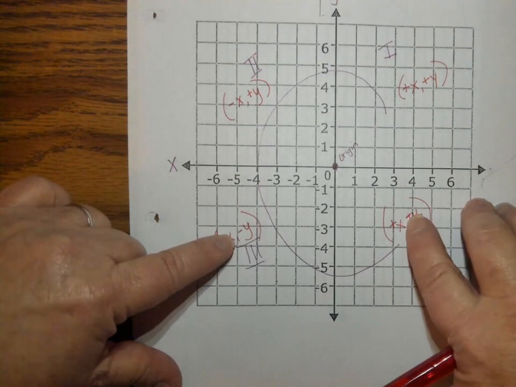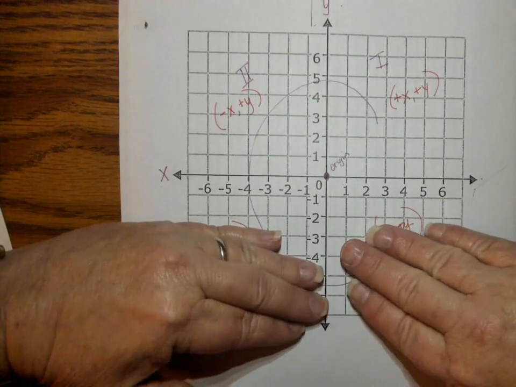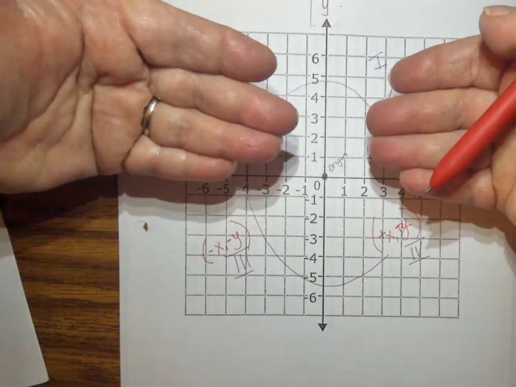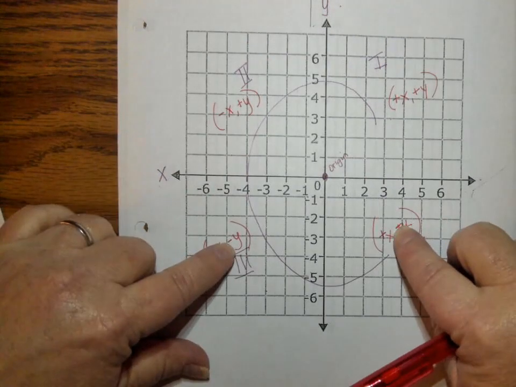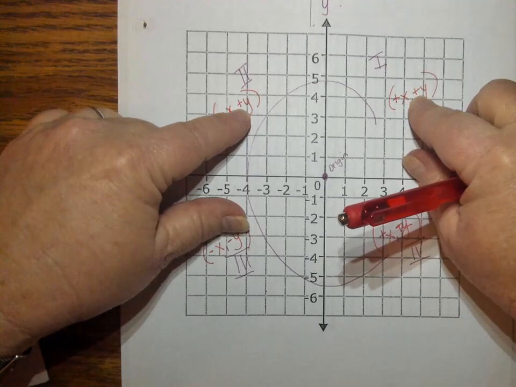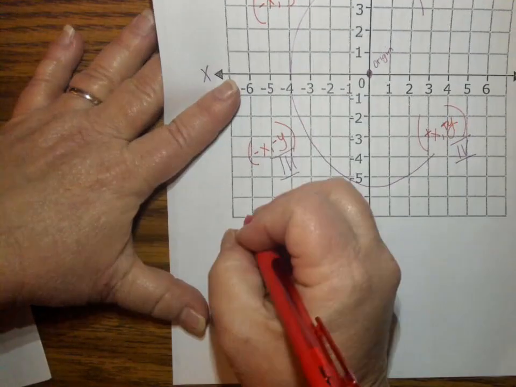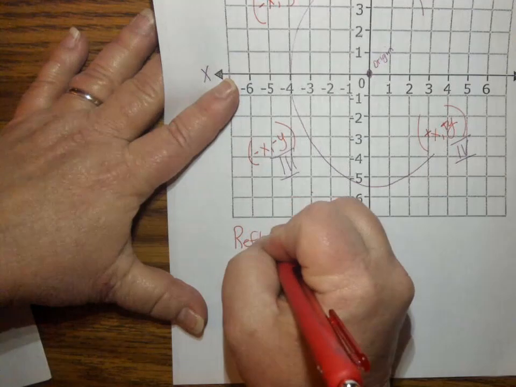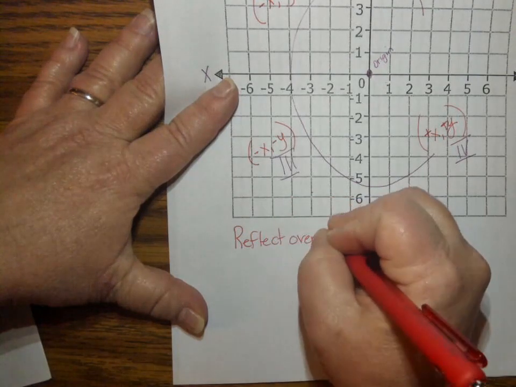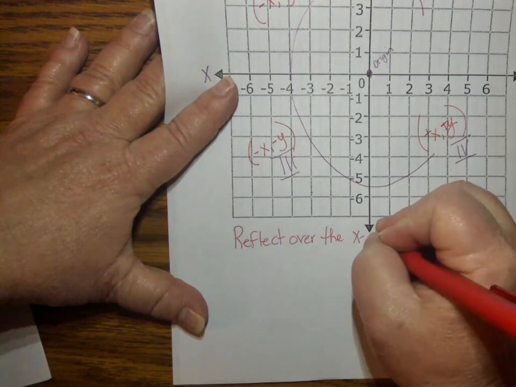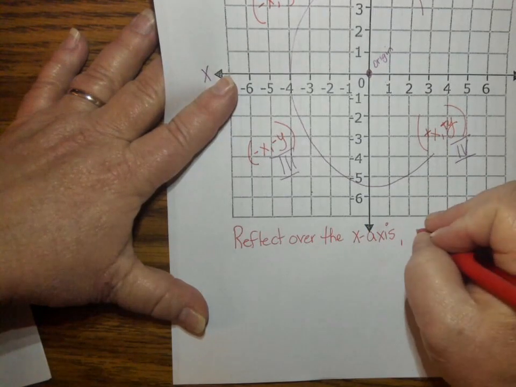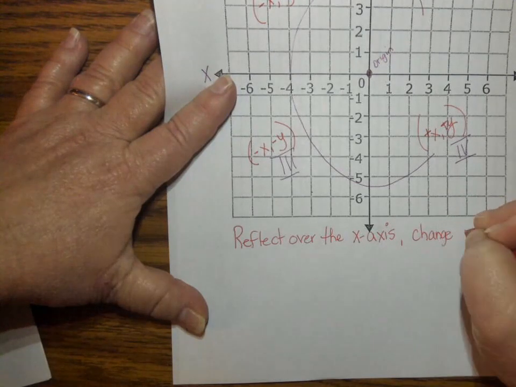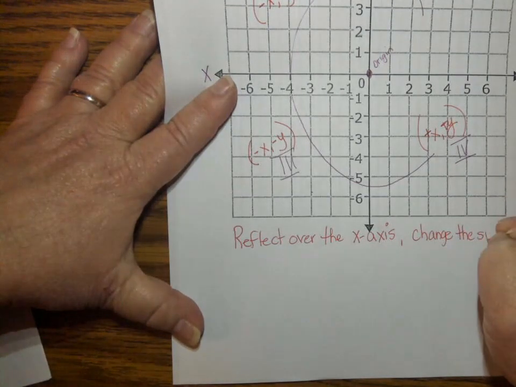And if I go the opposite way and start in either of these two quadrants and flip or reflect over the x-axis, then the negative y's turn to positive y's. So that rule, reflect over the x-axis, remember we said change the sign of y.